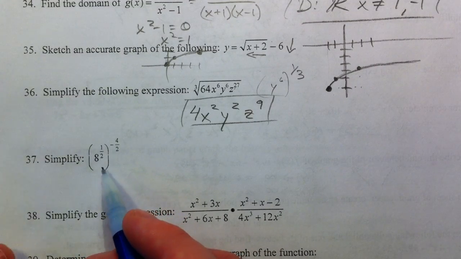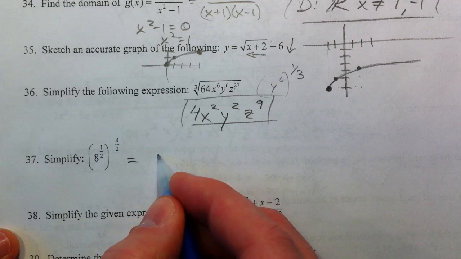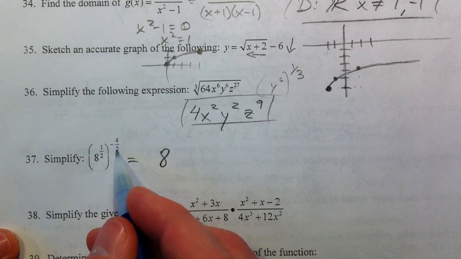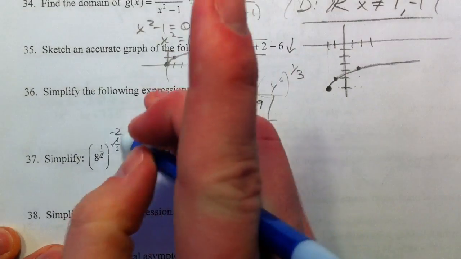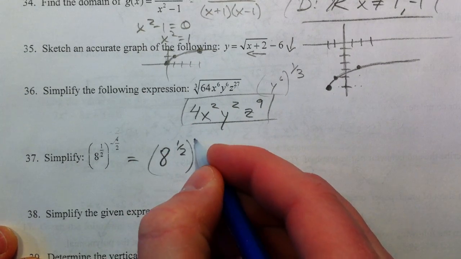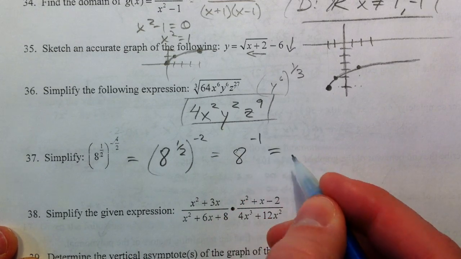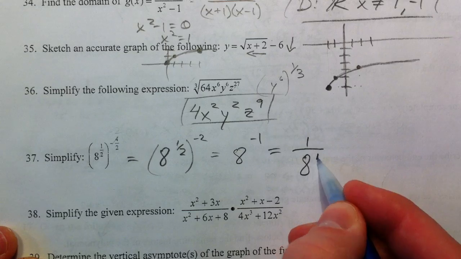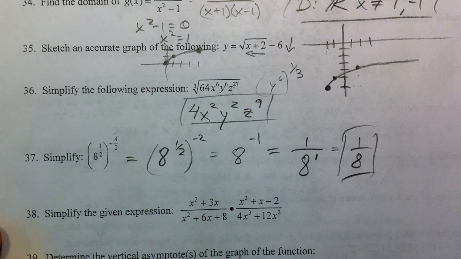Simplify this. 8 to the 1/2 power raised to the negative 4 over 2. So we're going to multiply those exponents. And so you get 1/2 times negative 4 over 2. I can cross cancel. Well, and actually, let's just simplify this to begin with. This is 8 to the 1/2 raised to the negative 2nd power. And so 1/2 times negative 2 is negative 1. Anything to the negative power, you take the reciprocal raised to the positive power. Or just 1/8, so you don't have to write the positive 1. Okay.